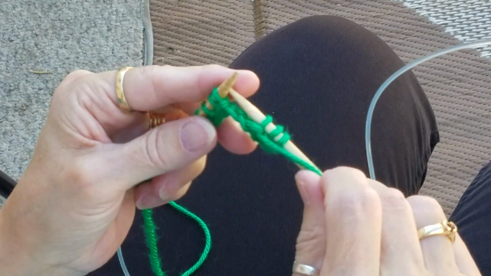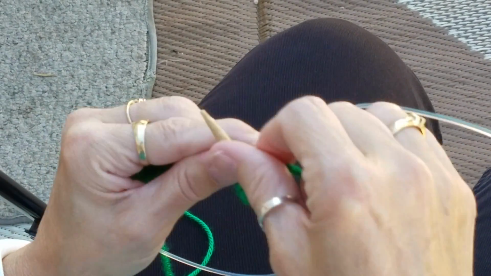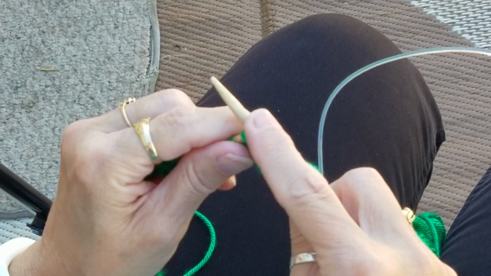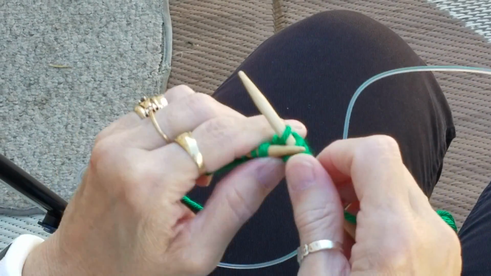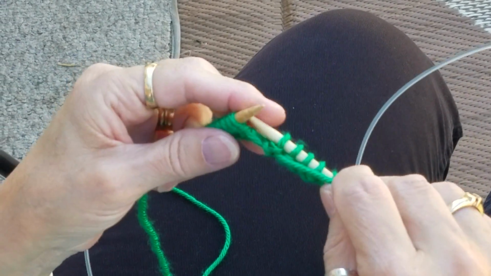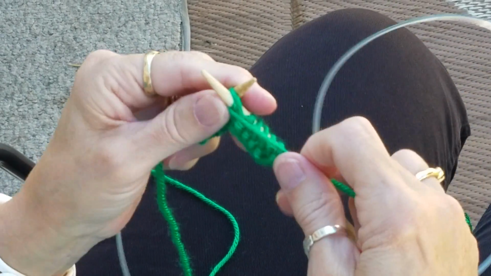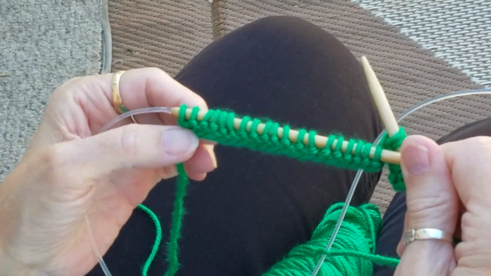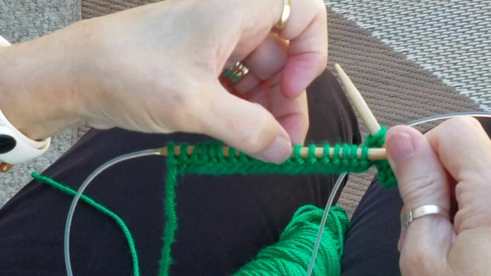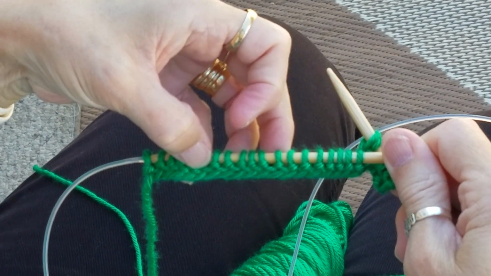These 2 stitches are the most commonly used stitches in any knitting project. When you knit your first row, this is what the back side of it looks like.